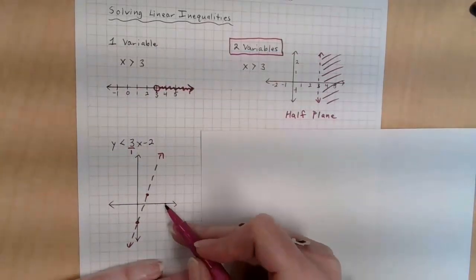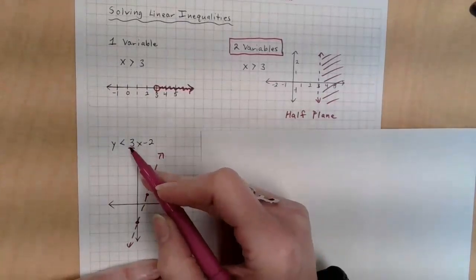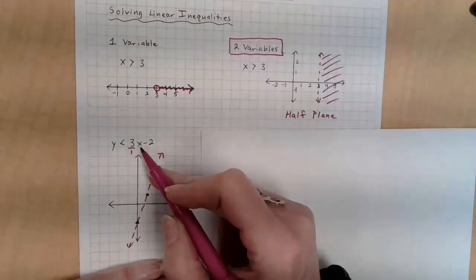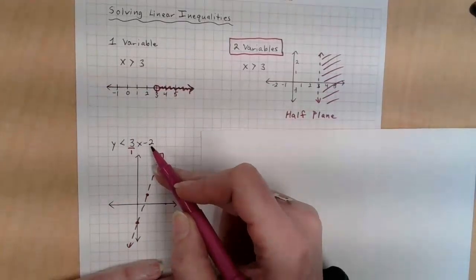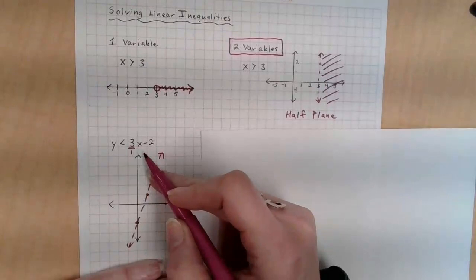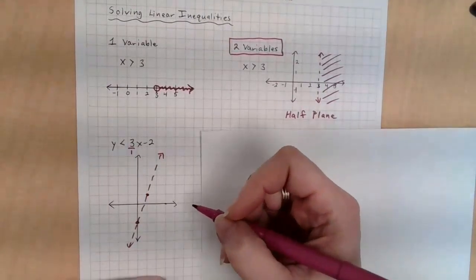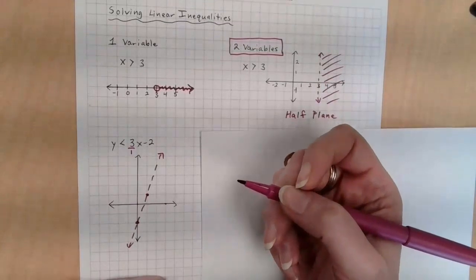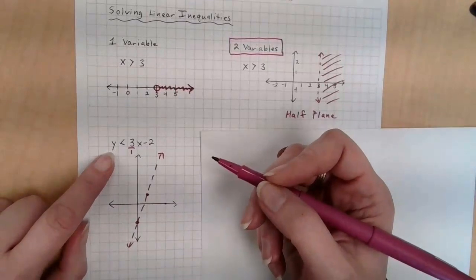That's 1, 2, 3, 0. 3, 0. Plug in a 3. 3 times 3 is 9, minus 2 is 7. Is 0 less than 7? Yes, that means I'm going to shade this direction. And you know what? That works. It does. I'm just really not fond of it because this means something to me.